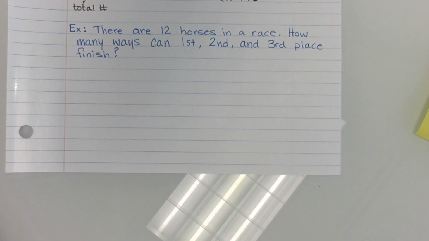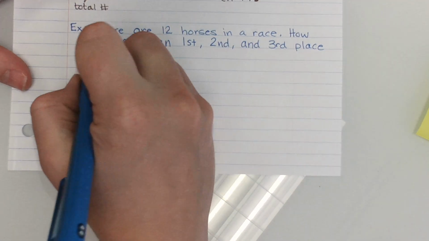So, when it comes to problems like this, first off, do you recognize that you are choosing a group out of a larger group? We're looking at first, second, and third place out of a group of 12. So that's what makes it either a combination or a permutation. Which one depends upon if order matters. If you are running a race, does it matter if you get first, second, or third place? Does it make a difference? Yes, so does order matter? That makes this a permutation.